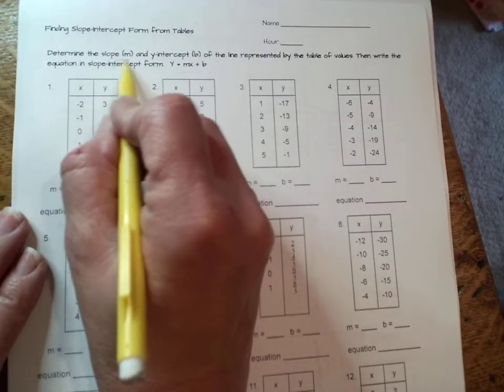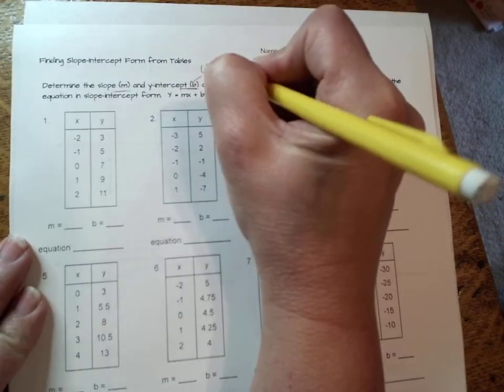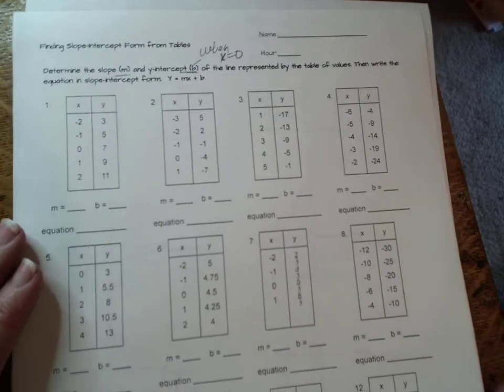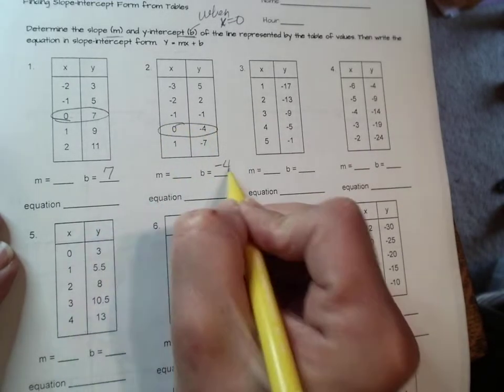So to find the slope, we also have to find the y-intercept. Now remember, the y-intercept is when x is 0. Sometimes I go for that one first, when x equals 0. These are the same numbers that I did in the practice. So right here, 0, 7, is the y-intercept. It's not always the middle. It's when x is 0.